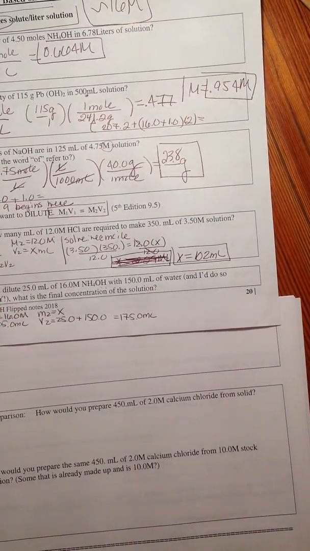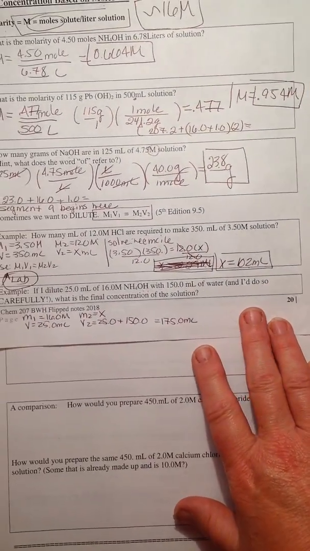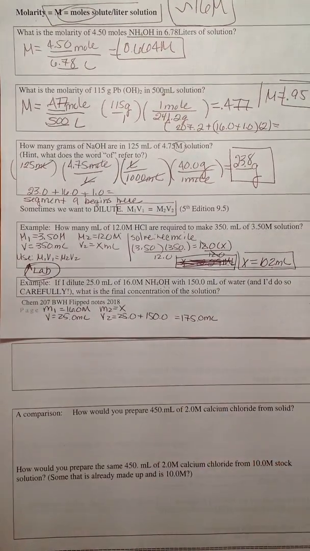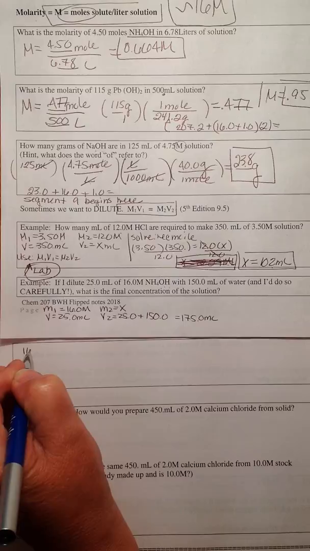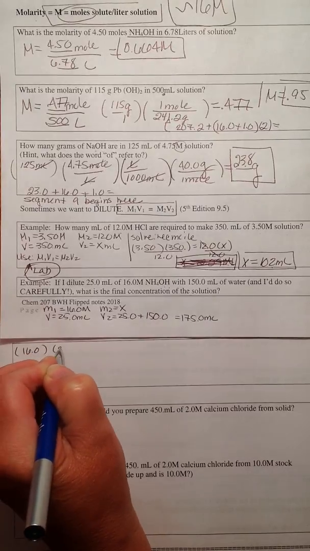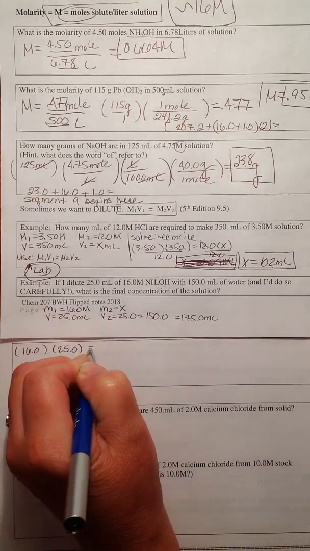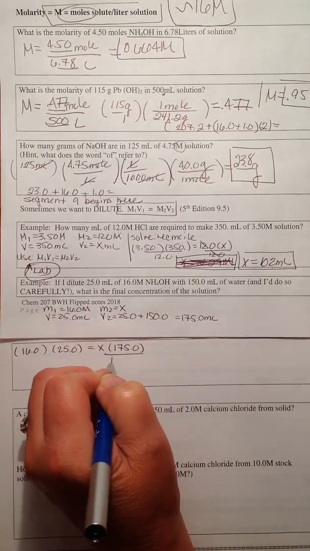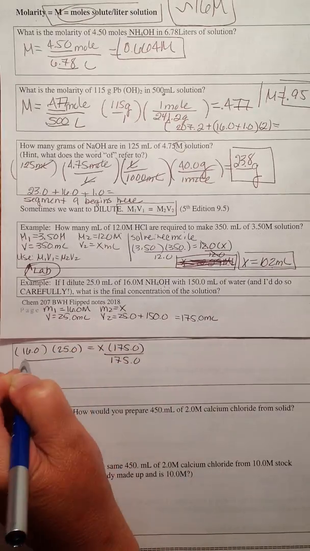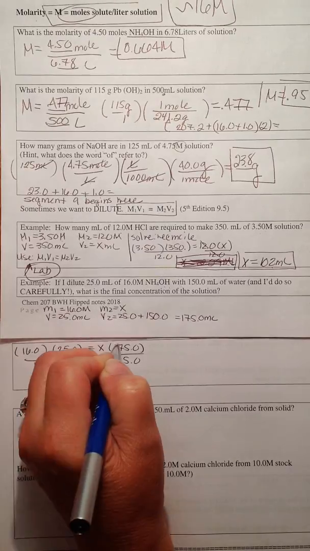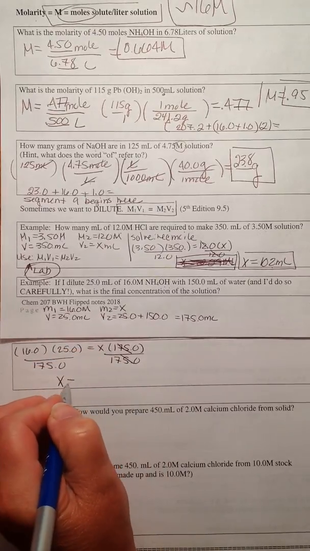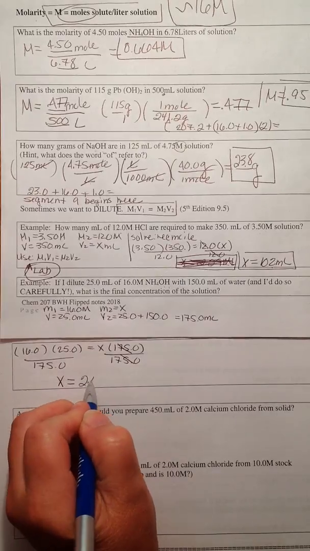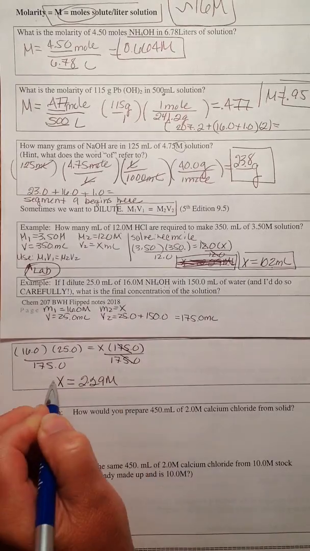Then you're going to plug in 16.0 times 25.0 equals X times 175, divided by 175, X equals 2.29 molar.